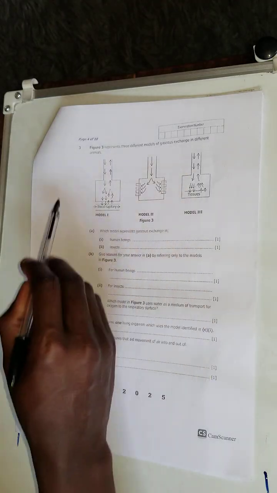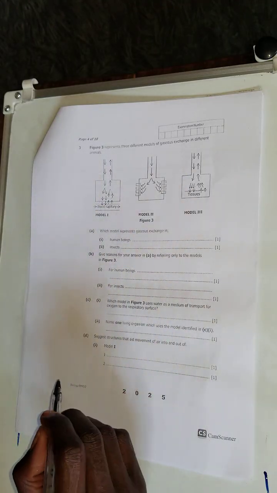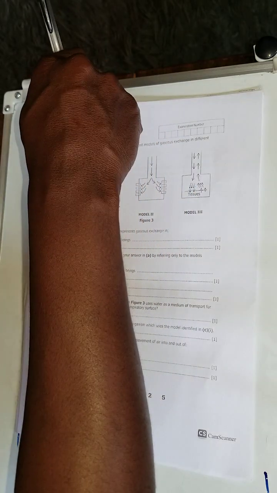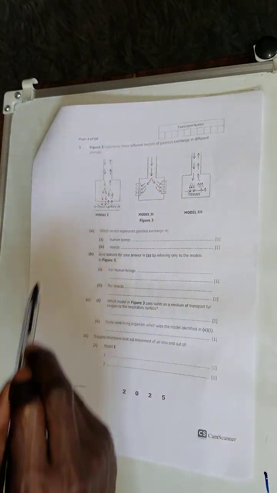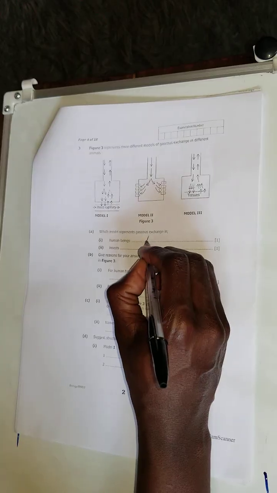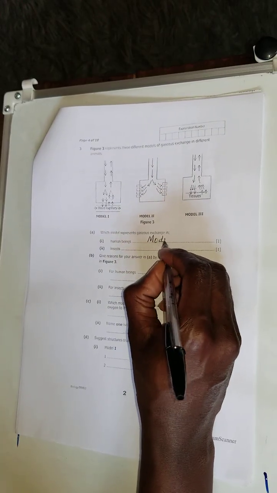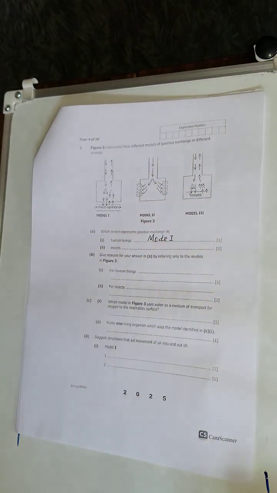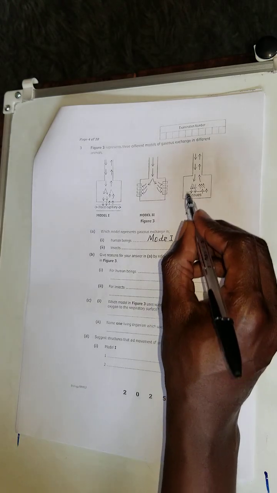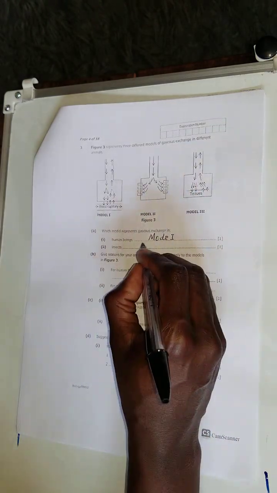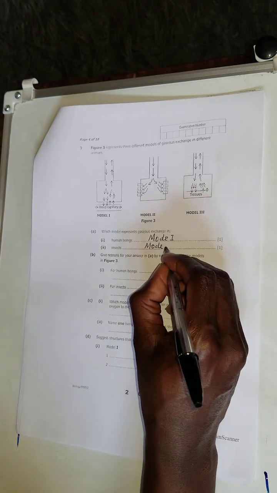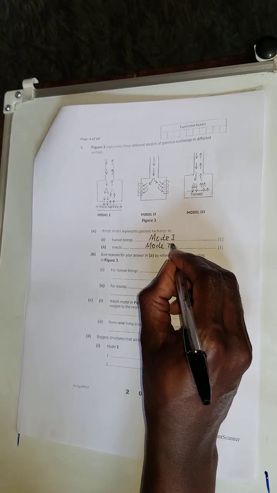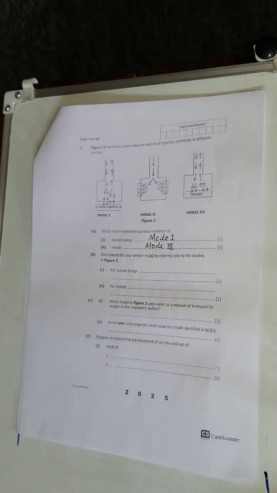Now when you look at this one, you have got blood capillaries, and gas enters and leaves through exchange in the blood capillaries. So therefore we can rightly say that model 1 represents gaseous exchange in human beings. Then what about in insects? Well, in insects, if I look at between the two, we can go for model 3. So model 3 represents what takes place in an insect.